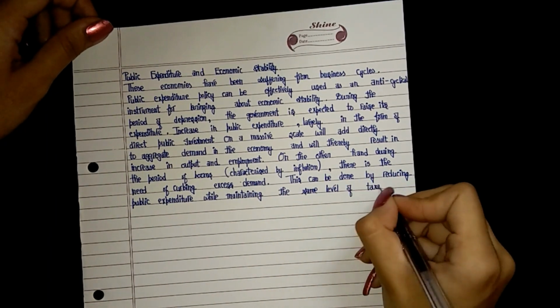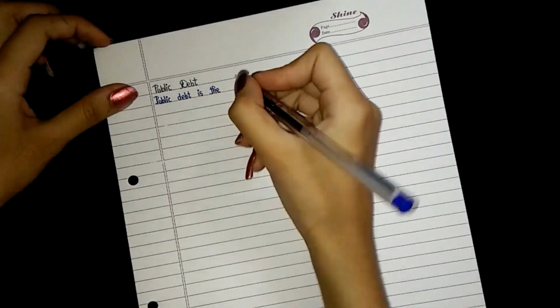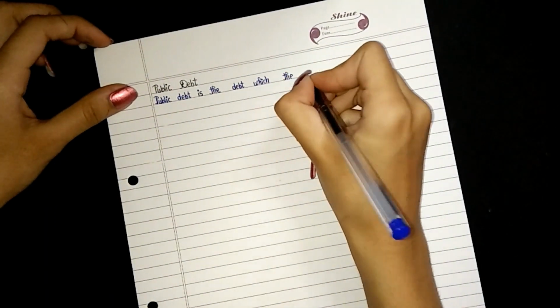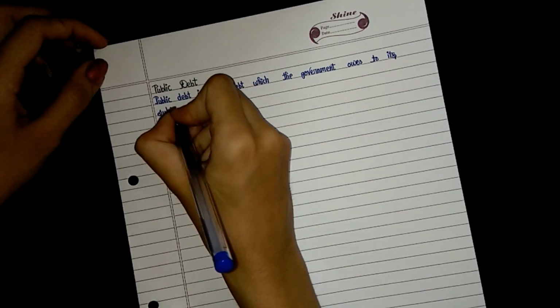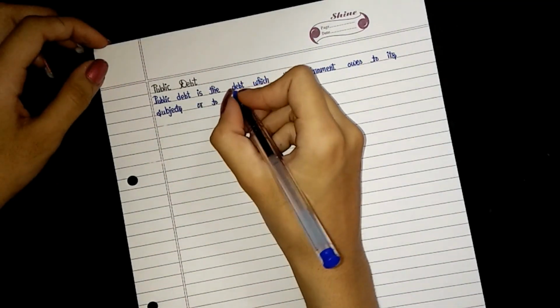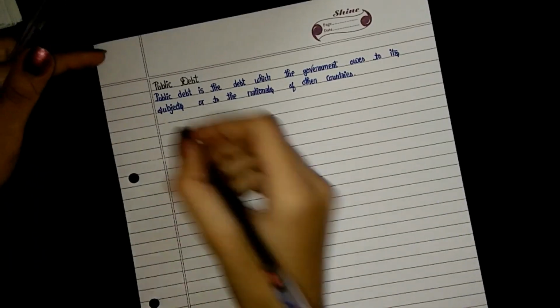So just writing this, under it you should try to get some space, as you have to start just from the next page is the public debt. Okay, so it's given on page number 308 only. The highlighted portion is the definition. The 3 lines you have to write.